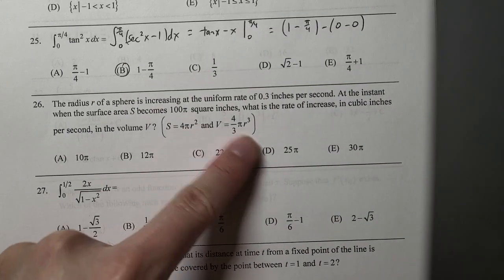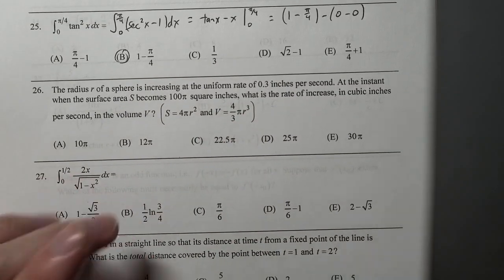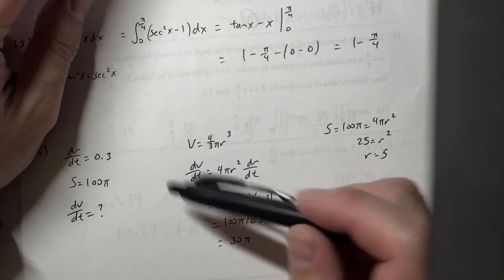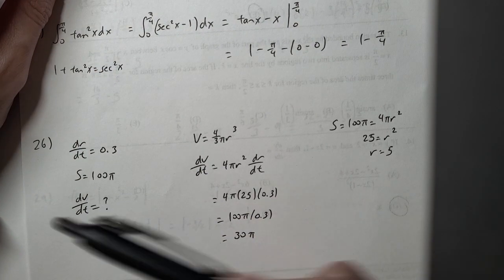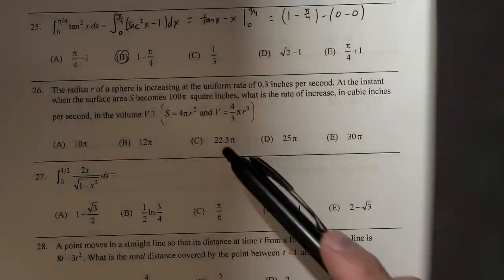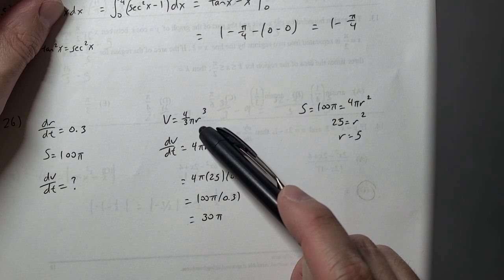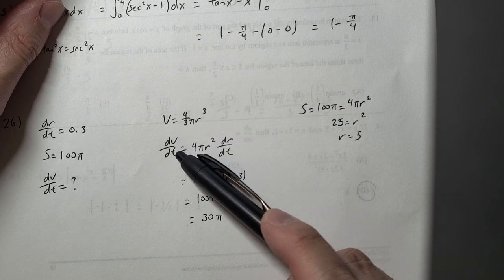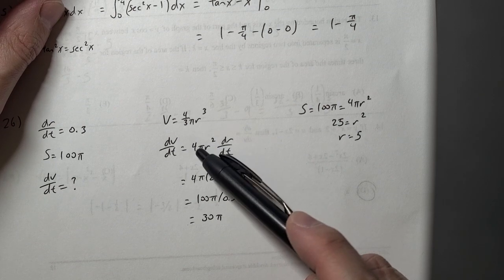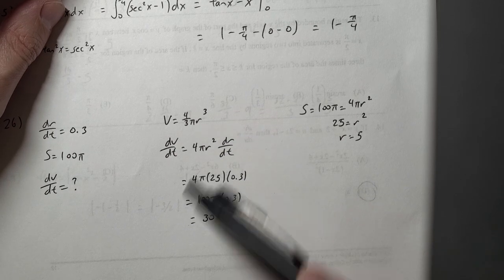And they even give us the two formulas. How helpful. How nice of them, okay? We want to find dV dt. So what is V? V, they give us 4/3 pi r cubed, okay? That's the volume of the sphere. Okay, so let's differentiate it to get dV dt. dV dt is, we use power rule here, so it becomes 4 pi r squared dr dt. We need to implicitly differentiate, okay?